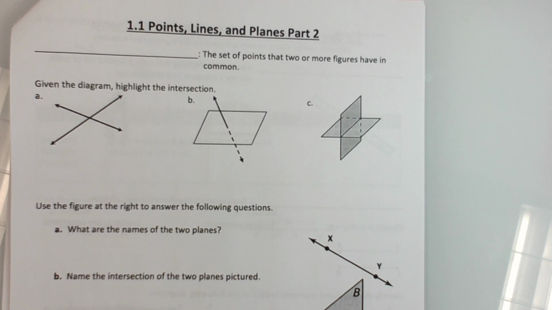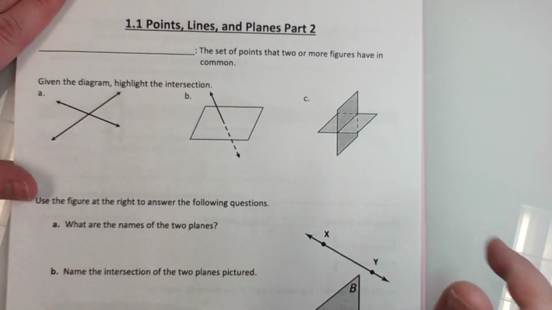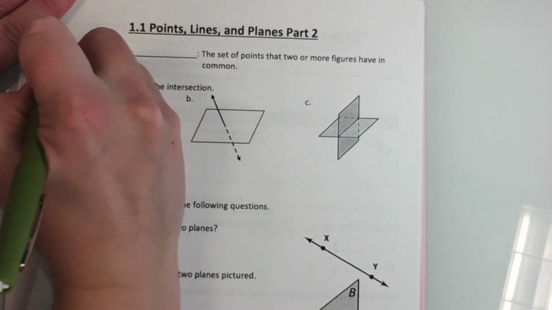Planes, and of course segments and rays today. But today we're kind of introducing one other concept that comes with this, and it's really the concept of intersection.